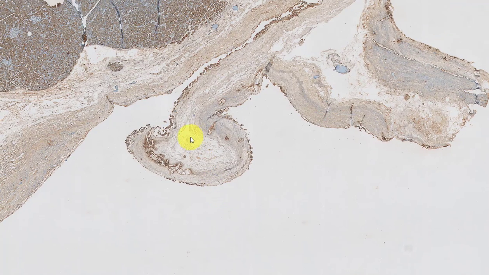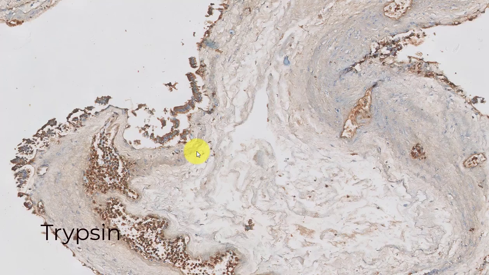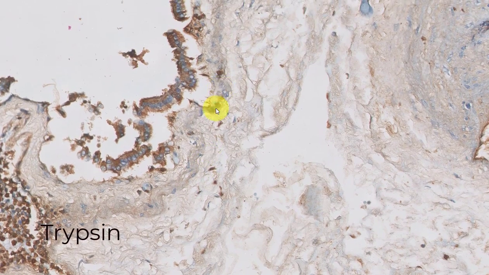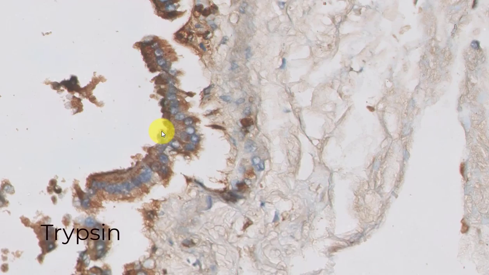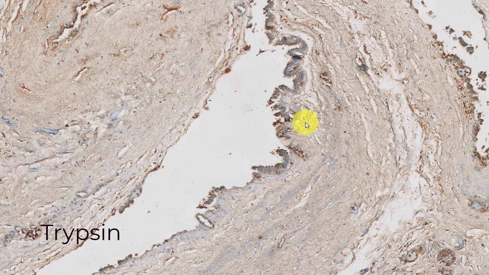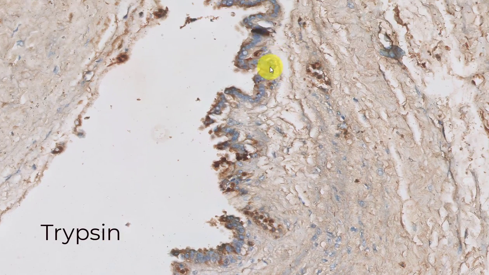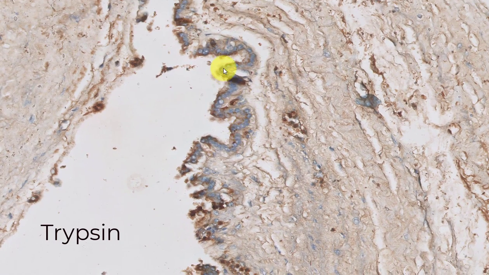Back then, remember, this was back in the first decade of this century. The only decent stain we had was trypsin. Fortunately, the trypsin stain was pretty strongly positive. Interestingly, the trypsin stain was strongly positive in areas with more overt acinar cell differentiation. In areas like this, where there wasn't that overt acinar cell differentiation, the trypsin was only focally positive.